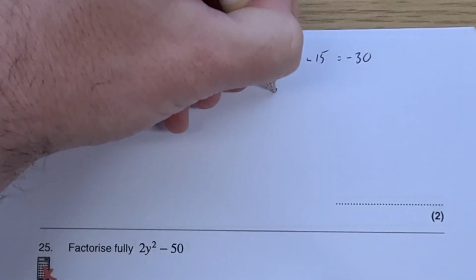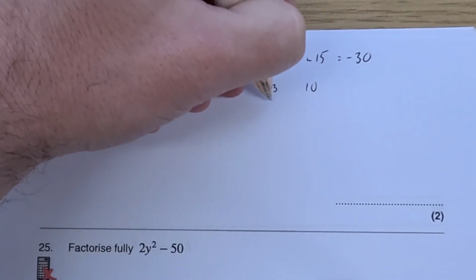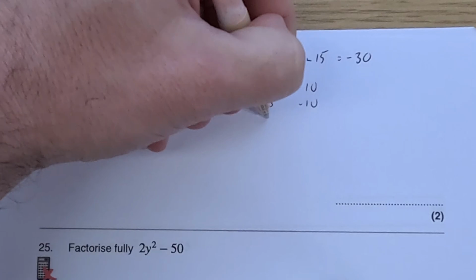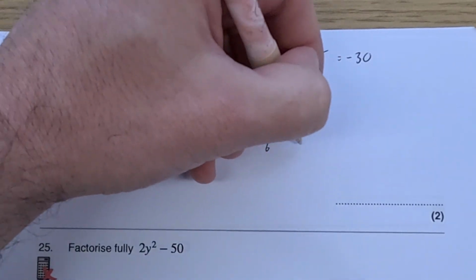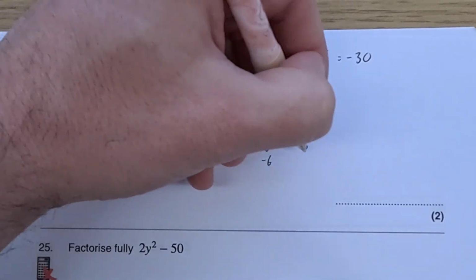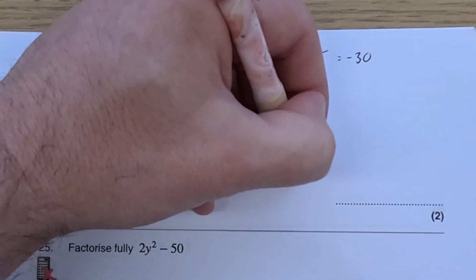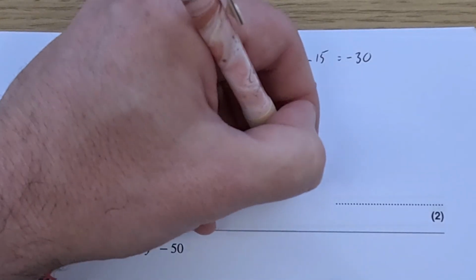So we've got minus 3 and 10. We've got 3 and minus 10. We've got 2 and minus 15, minus 2 and 15. We've got 6 and minus 5. We've got minus 6 and 5. We've got minus 1 and 30, and 1 and minus 30.